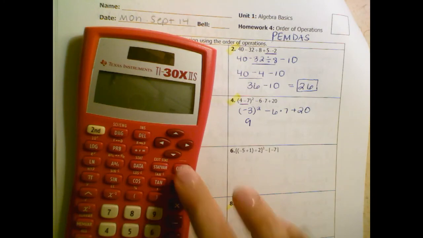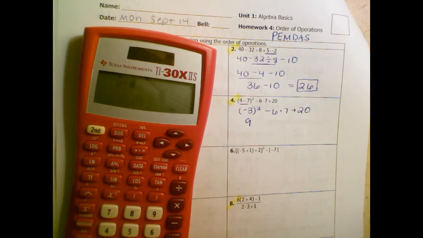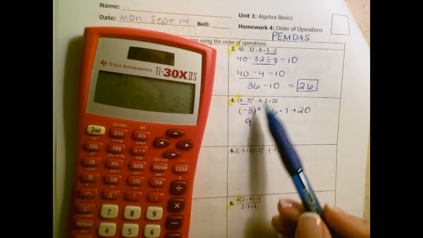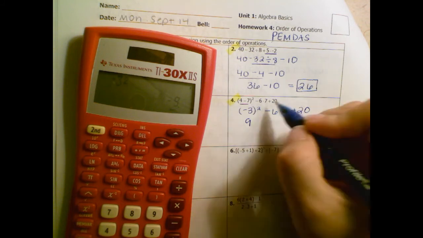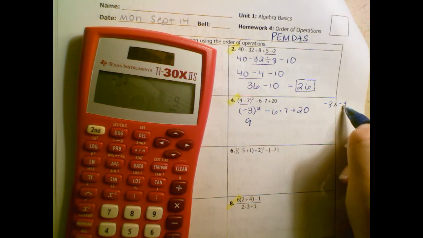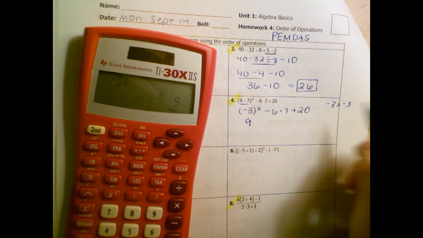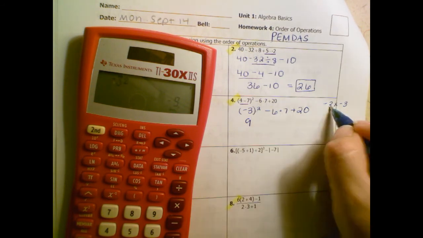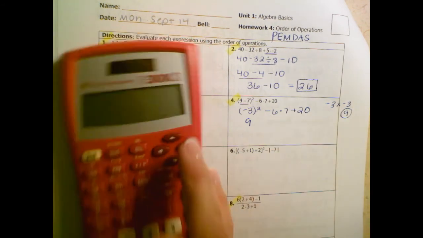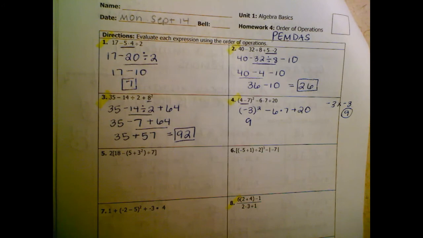If I did not use my parentheses button and I were to just put it in like this, I'm going to get a completely different number. I'm going to get a -9. When I think of exponents, this is the same as me saying -3 times -3. A squared means I just times it by itself twice. Negative times negative crosses out. 3 times 3 gives me the +9. So it's going to be really important when we're putting this in our calculator that we're putting it in correctly.